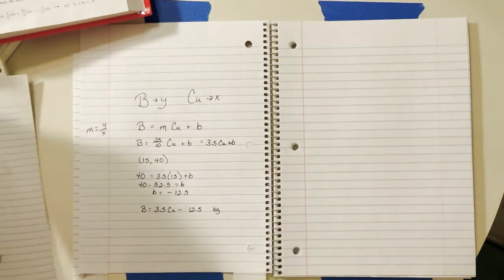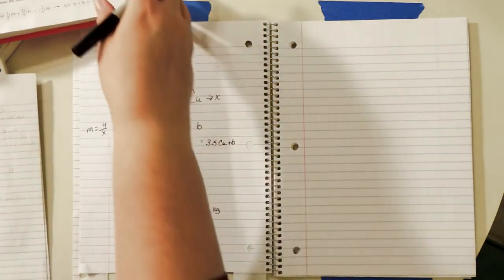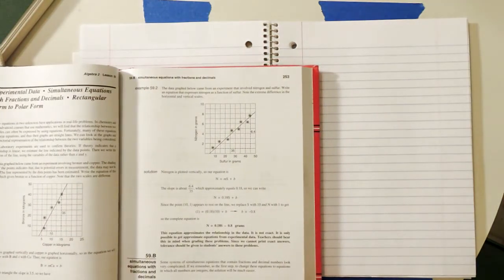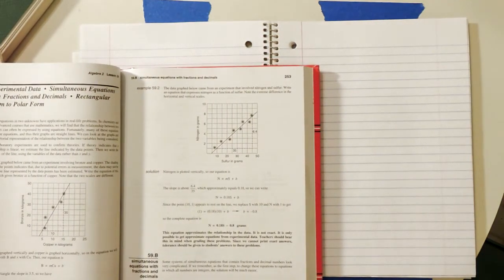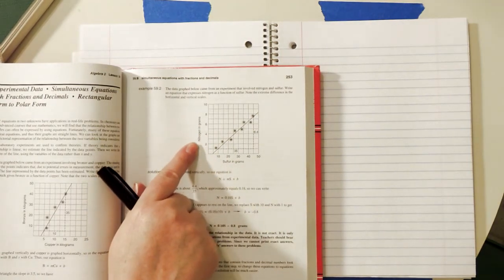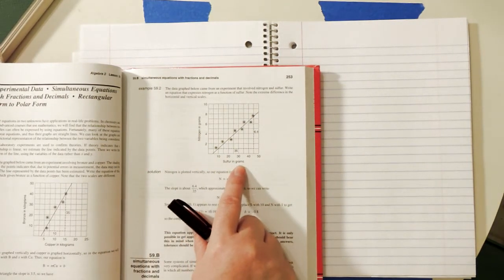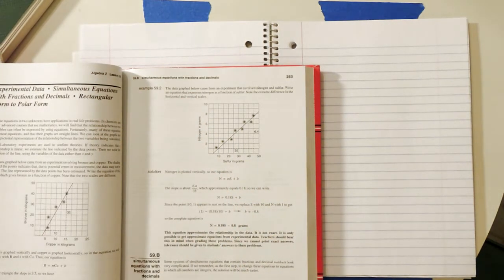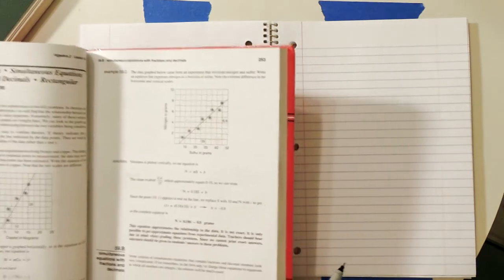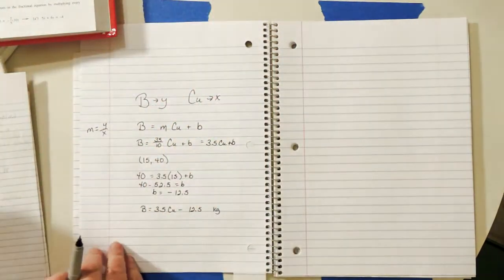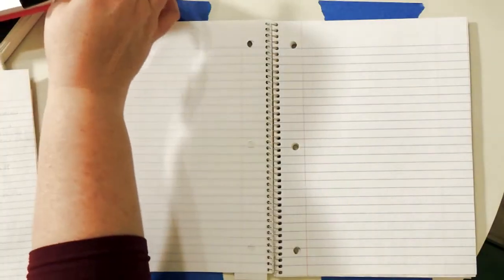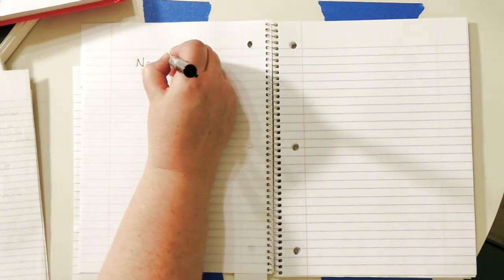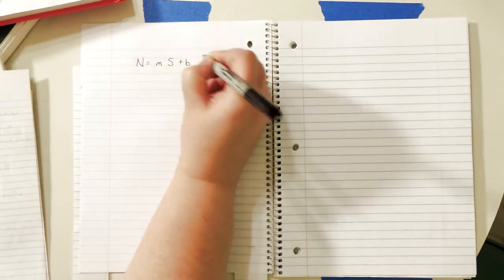Let's look at the second example. We'll bring back the next graph. This graph is on page 253, and this graph is nitrogen as a function of sulfur. It's in grams, and once again the scales are very different. If nitrogen is a function of sulfur, then our formula is going to be nitrogen equals slope times sulfur plus the y-intercept.